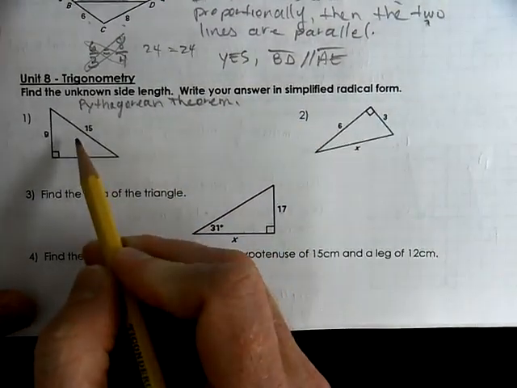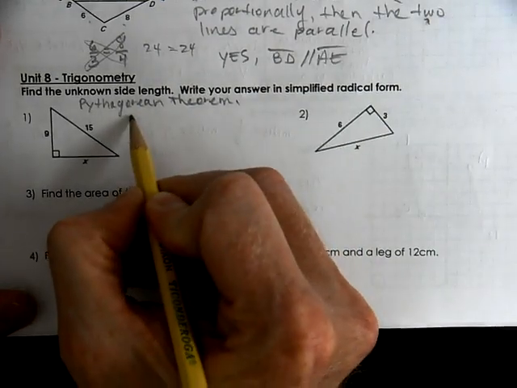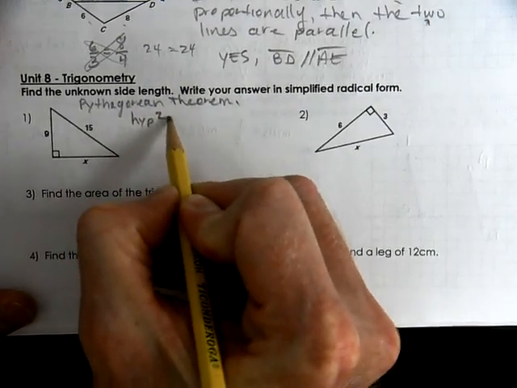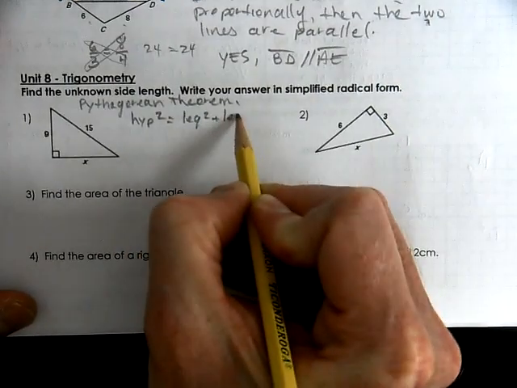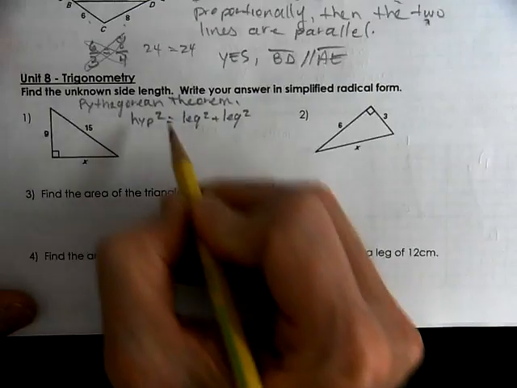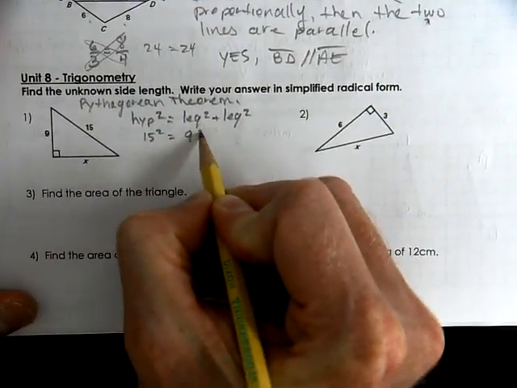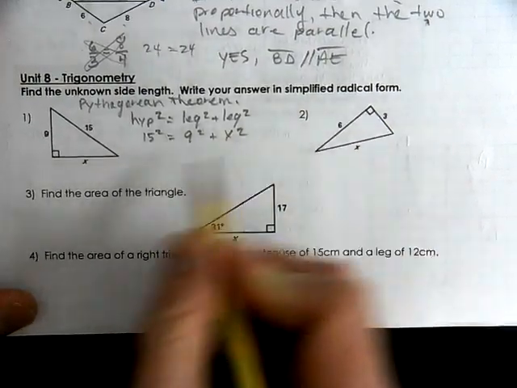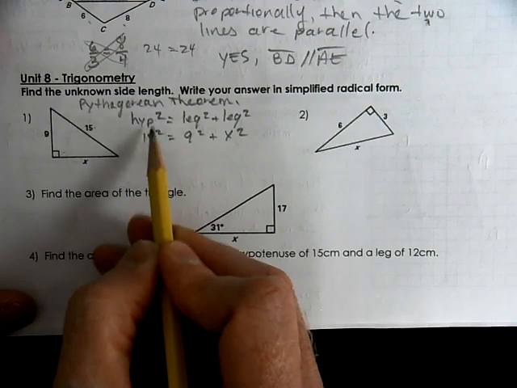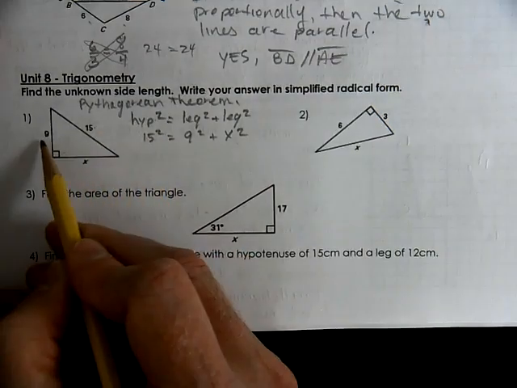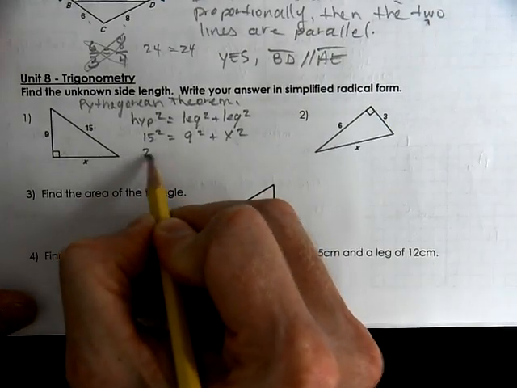Pythagorean theorem is used to solve for one side of a right triangle. So I like to write it as hypotenuse squared equals leg squared plus leg squared. We have the hypotenuse. Very important that the hypotenuse get placed in the hypotenuse spot, and the two legs get placed in the leg spot.